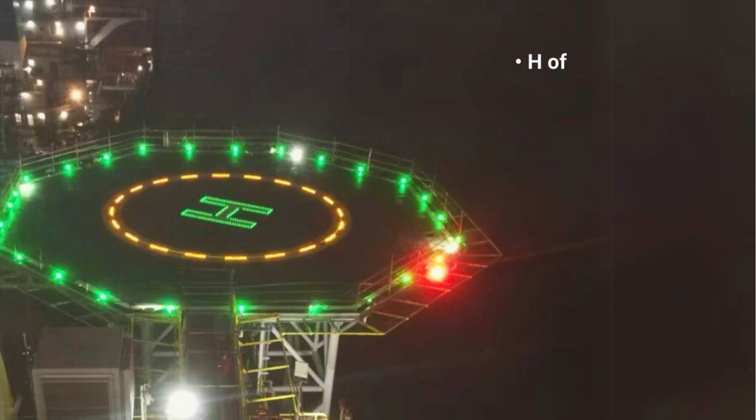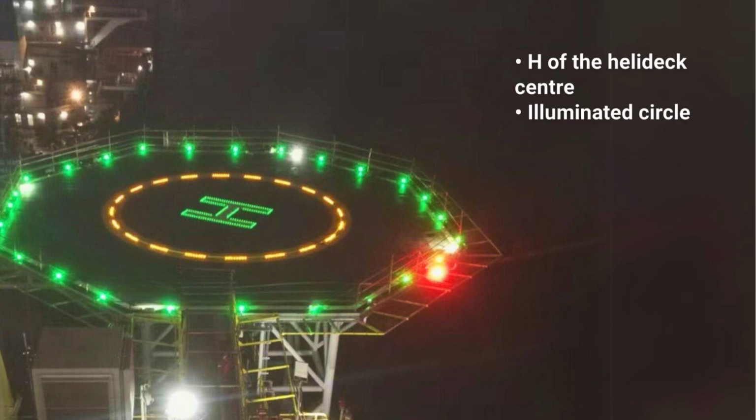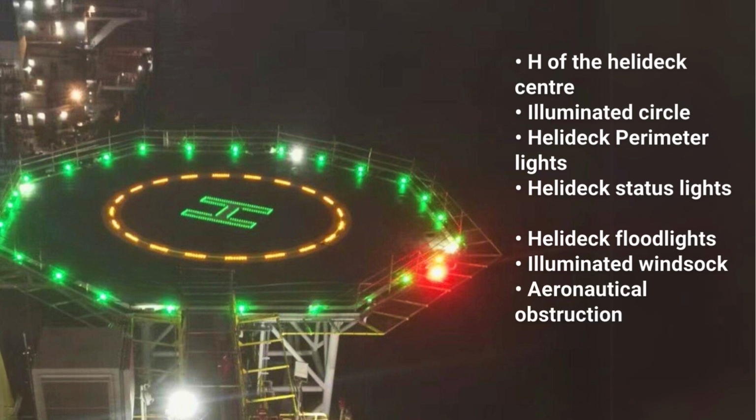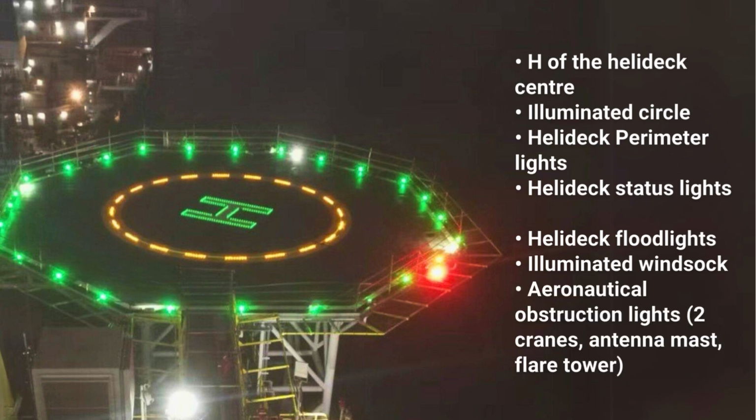A helideck lighting system generally consists of the following: H of the helideck center, illuminated circle, helideck perimeter lights, helideck status lights, helideck floodlights, illuminated windsock, aeronautical obstruction lights.